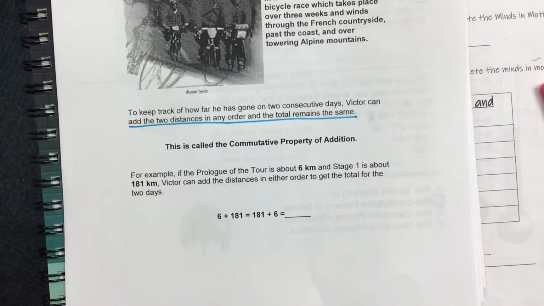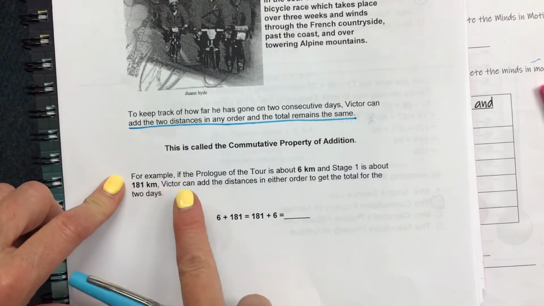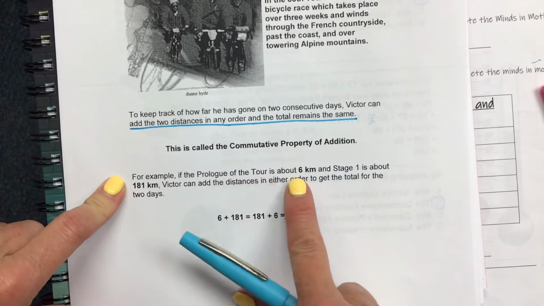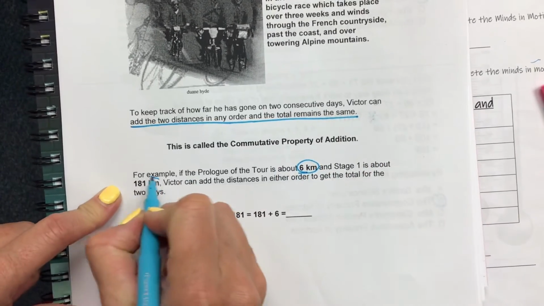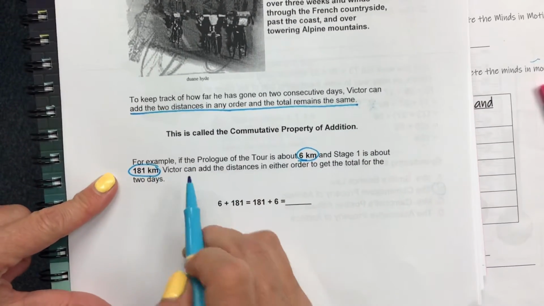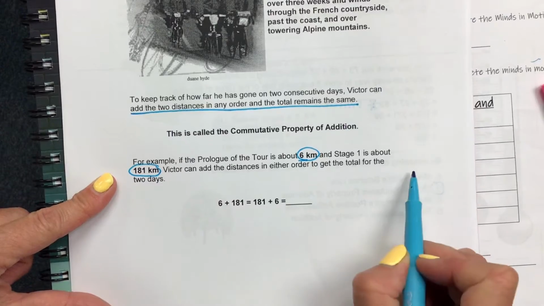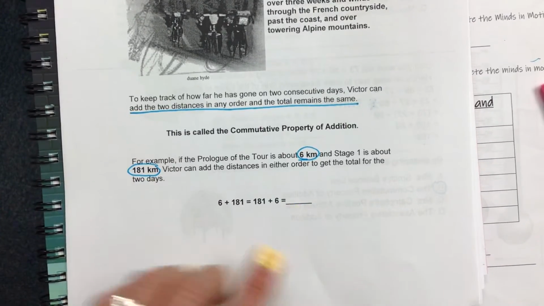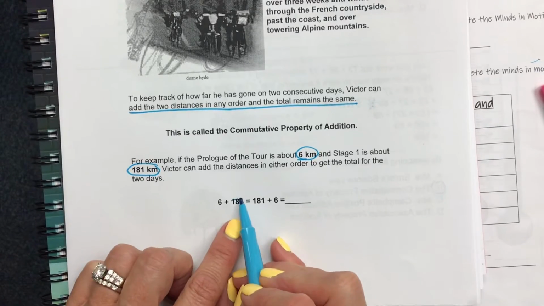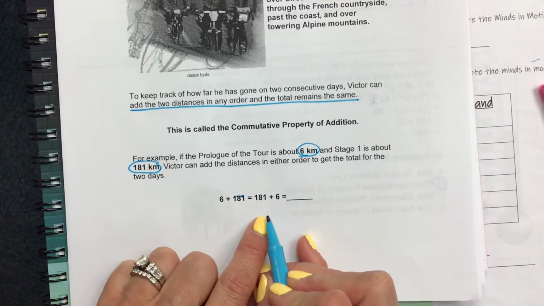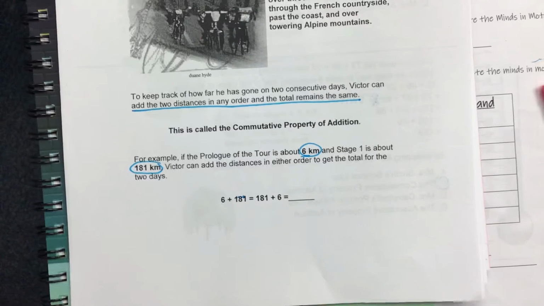That's what we're focusing on. For example, if the prologue of the tour is about 6 kilometers and stage 1 is about 181 kilometers, Victor can add the distances in either order to get the total for the 2 days. So Victor can do 6 plus 181, or he can do 181 plus 6. Either way, he's going to get the same sum.